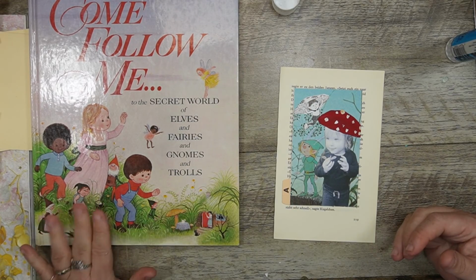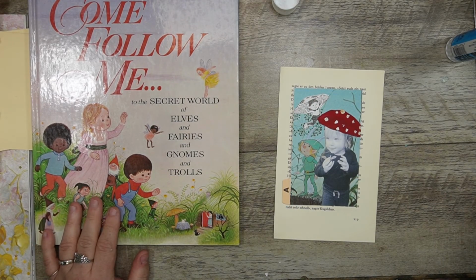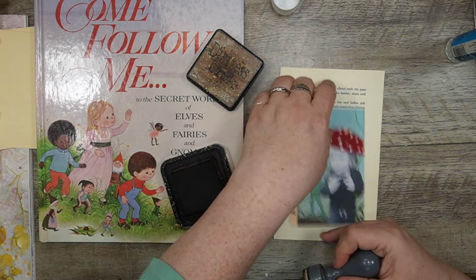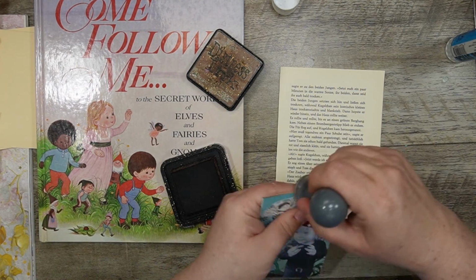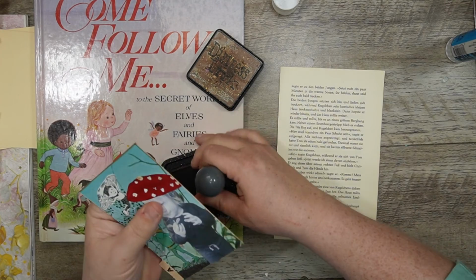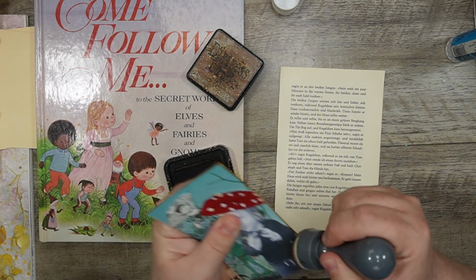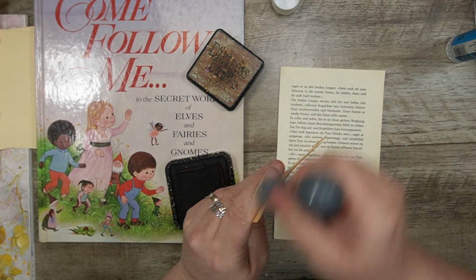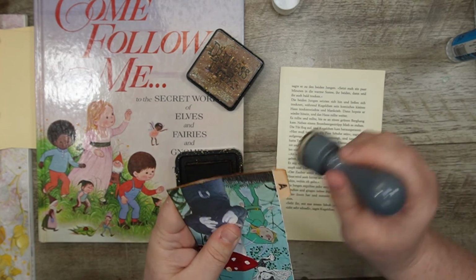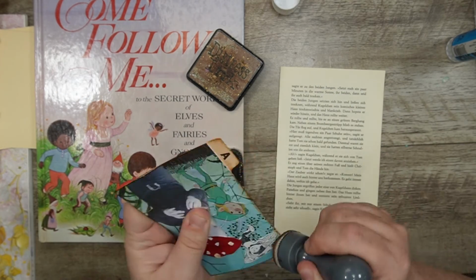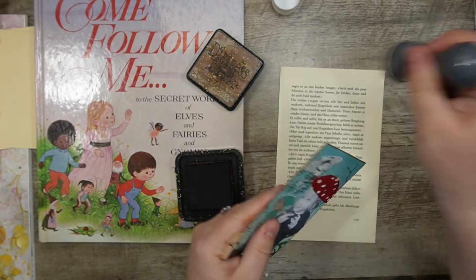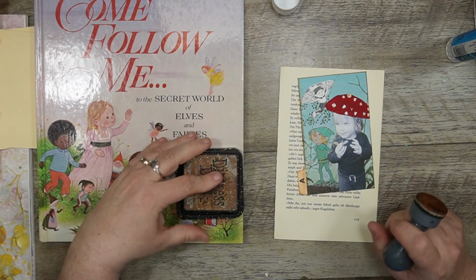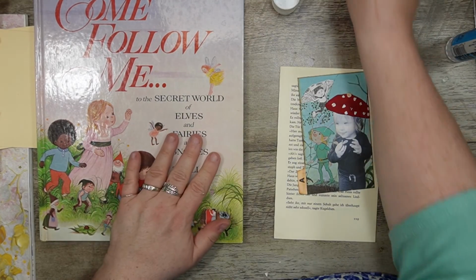All right, now I need to edge this with some kind of ink. I looked for more of these tabbed index cards today at the dollar store, but they don't have them. I have to keep my eyes out for the thrift stores.